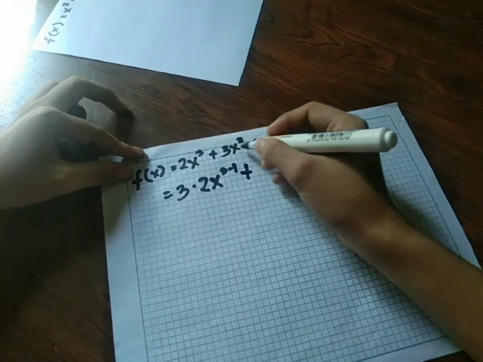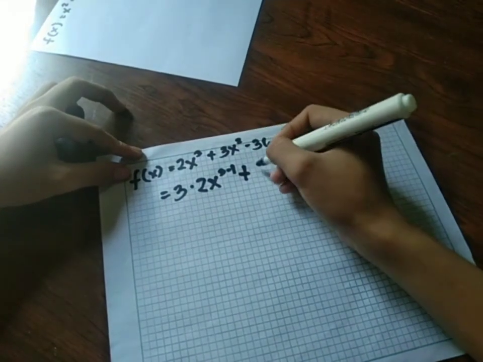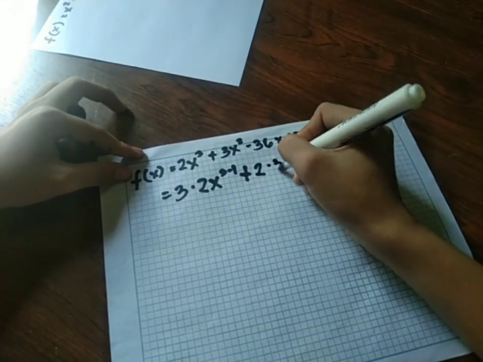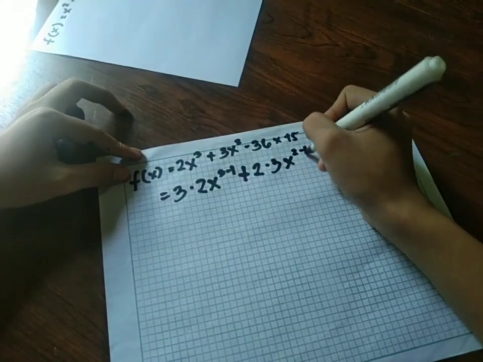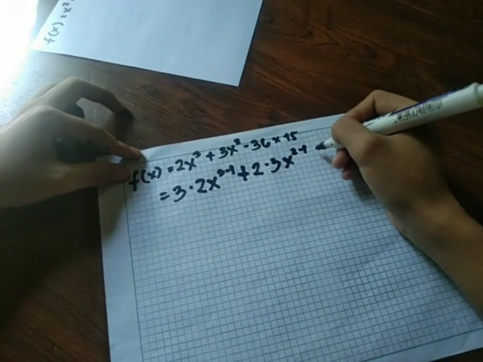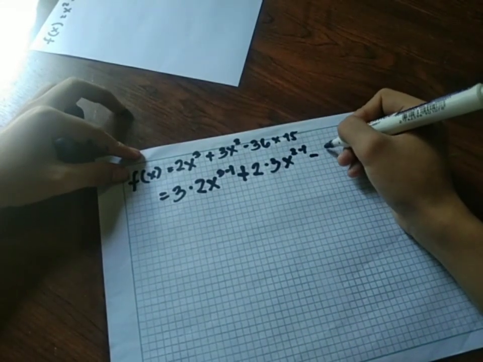Plus, same as here, 2 times 3x to the 2 minus 1, and here minus 36.